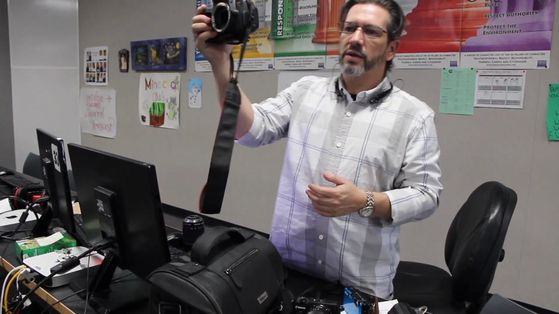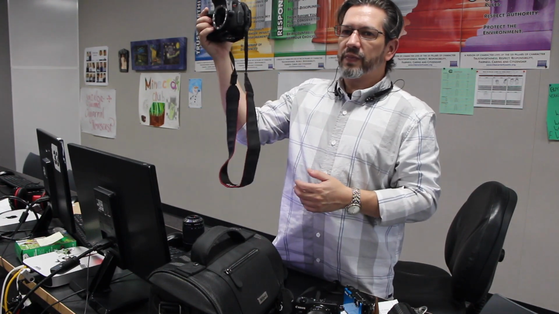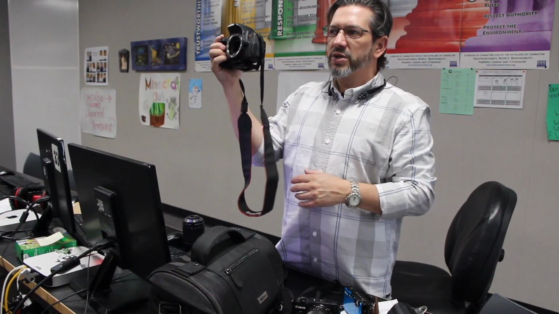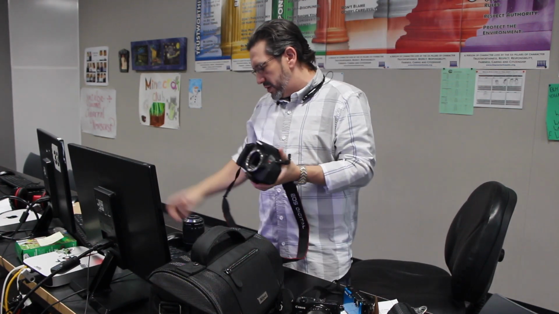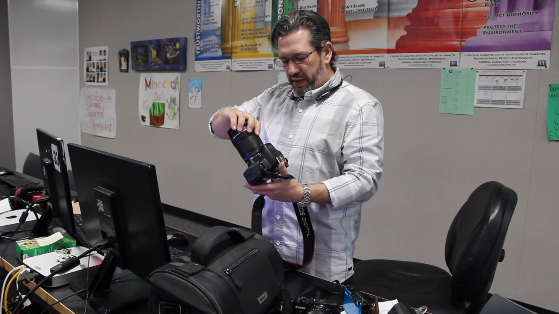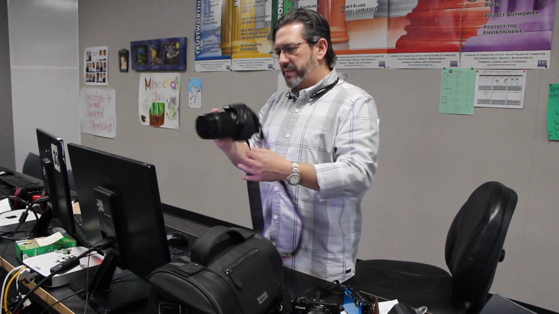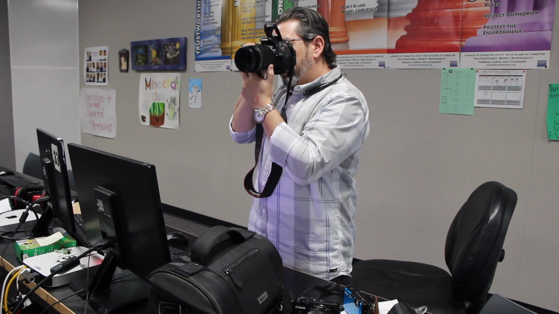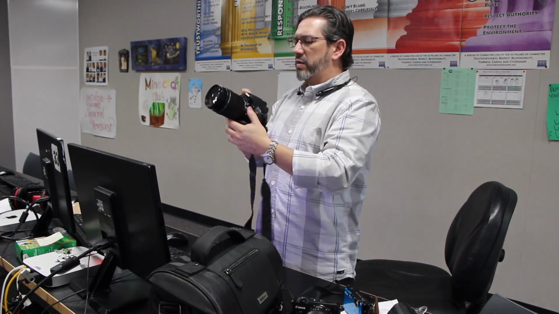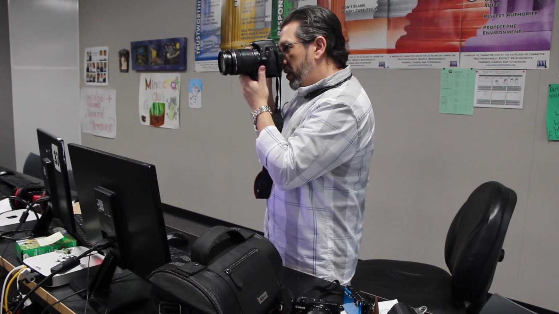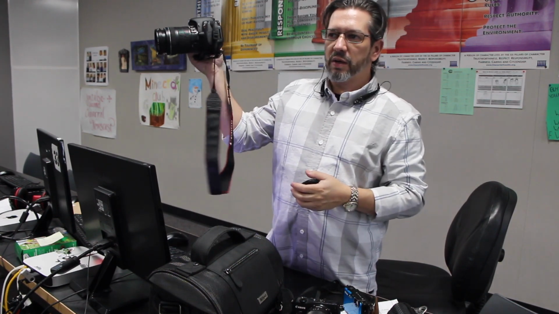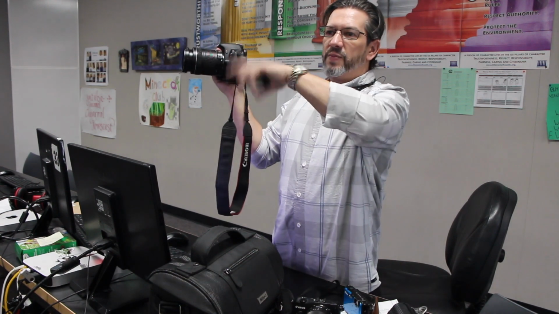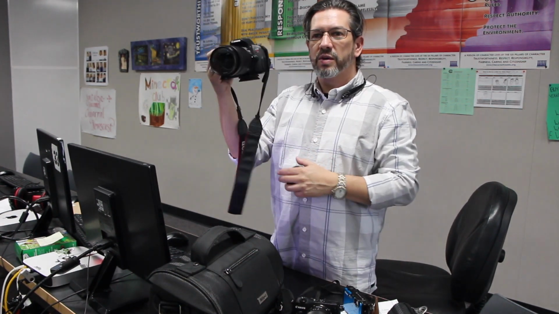and you look inside there, that's a mirror. That's actually not the sensor. That mirror flips up whenever you take a picture, and that's what makes that noise that you guys are used to hearing, sounds kind of like this. Let me put it on manual. There we go. You hear that? Everybody hear that? That's the mirror flipping up to take a picture. Cool?